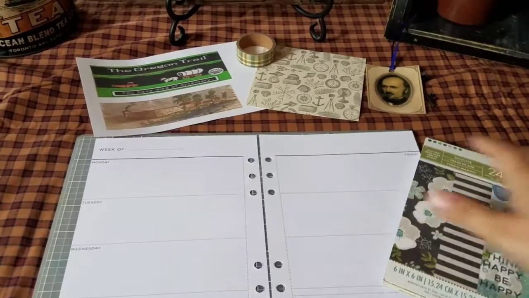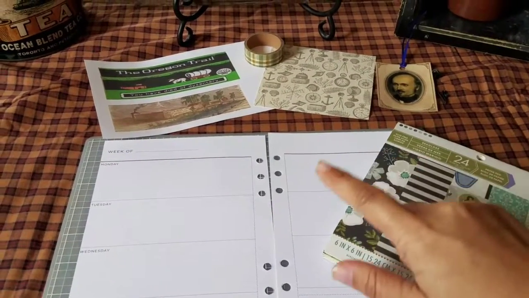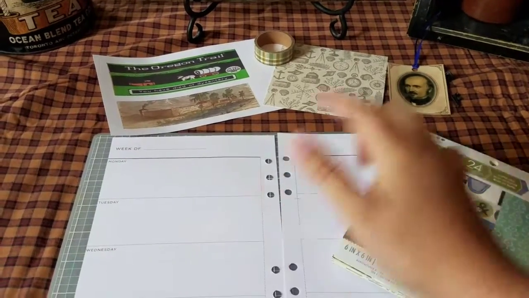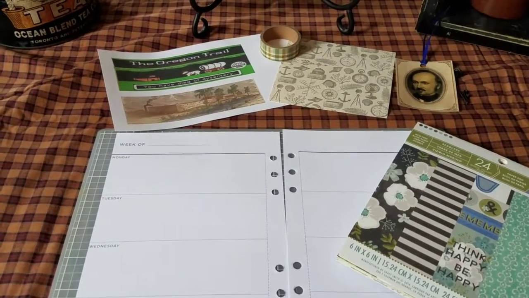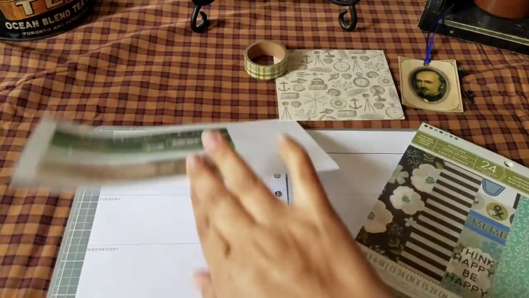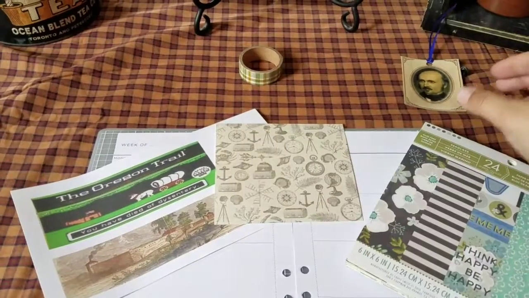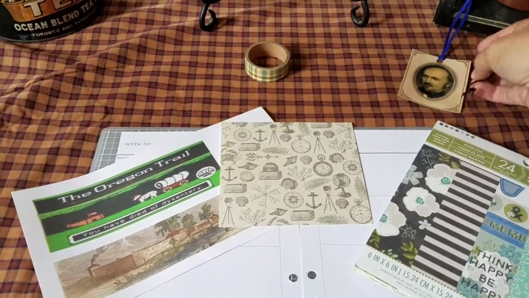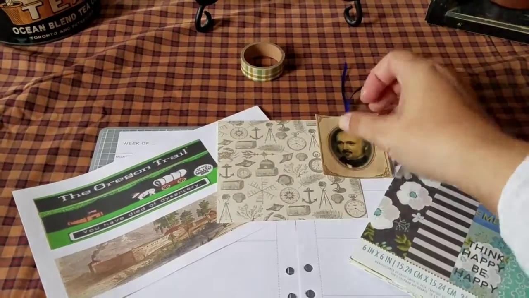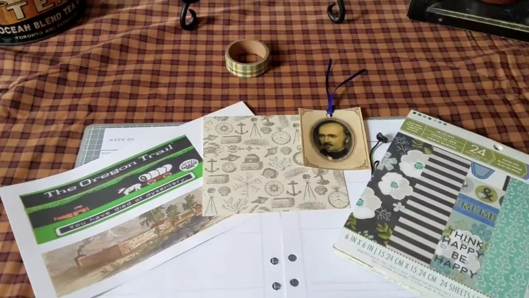I'm going to be working without a tripod today just because I'm a little tired because I had a huge event yesterday on the 10th, and it was actually a school event where we were studying the Oregon Trail. I've picked out some papers and some memorabilia that I'm going to be using, and I printed out a couple of stickers to use as well, and I picked out my washi already.